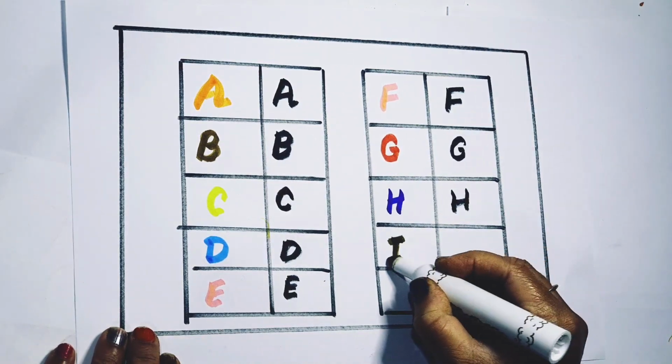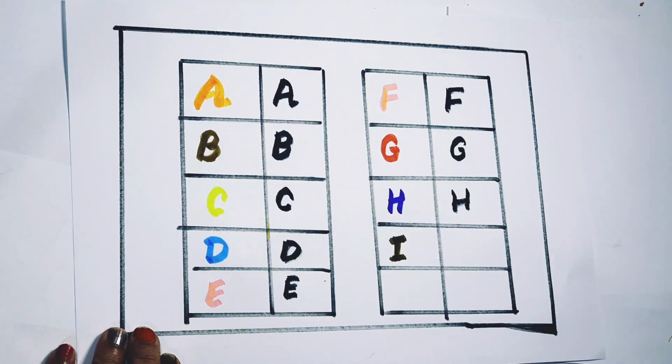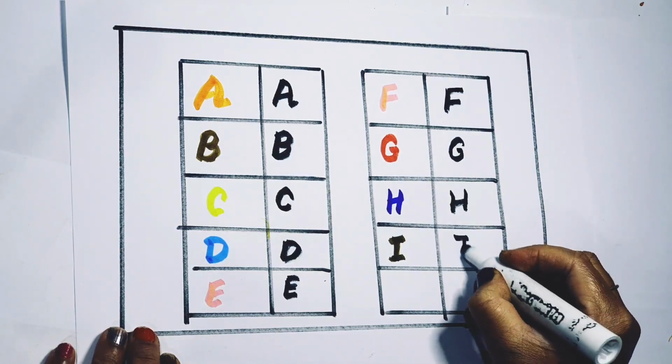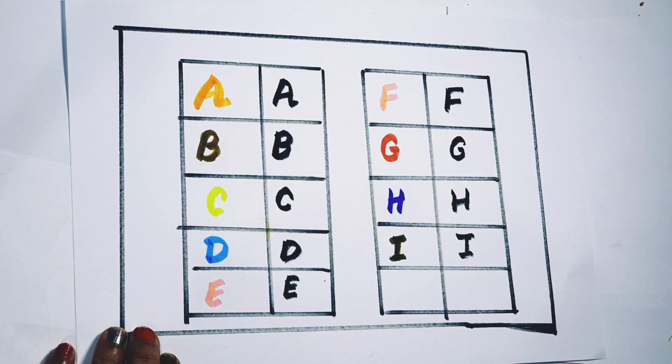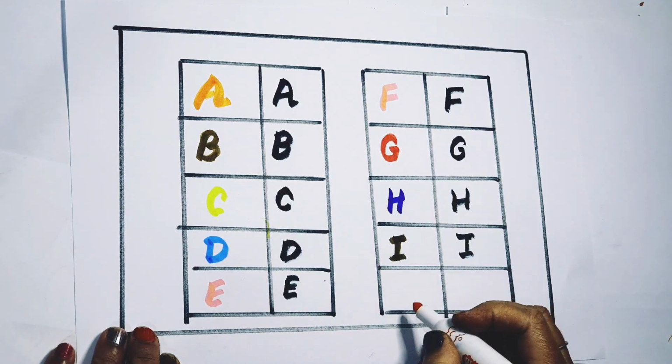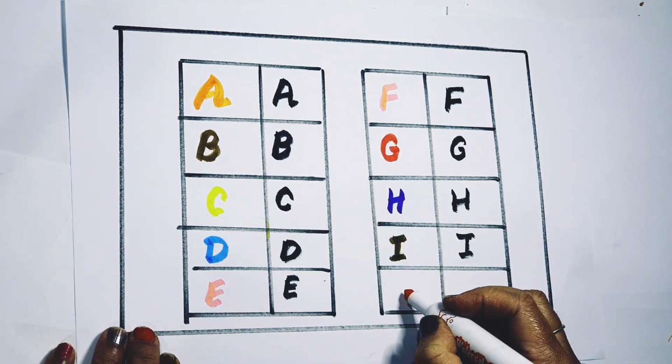I. I for eyes. I for eyes. I for inkpot. I for inkpot.